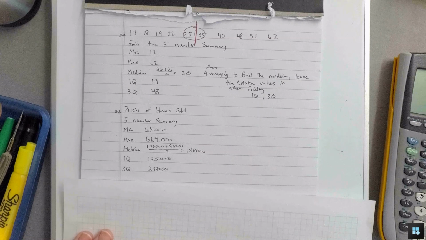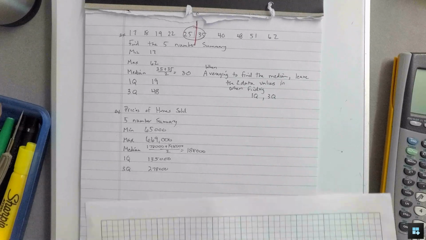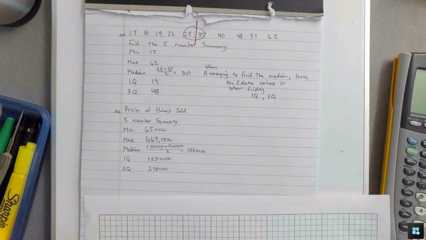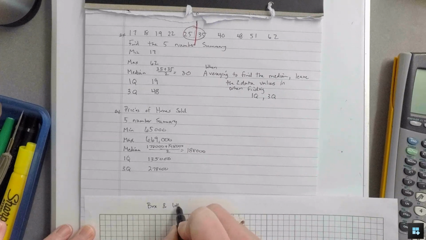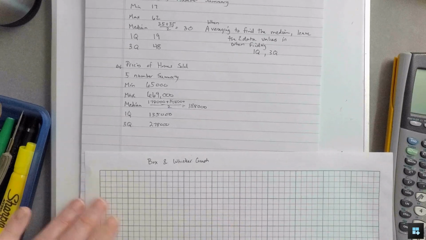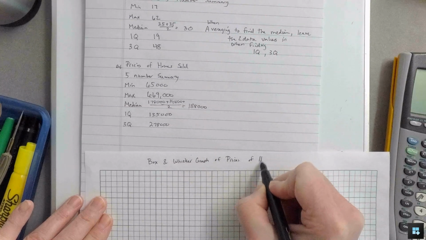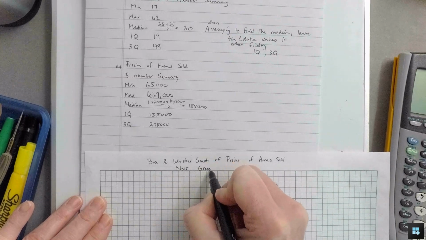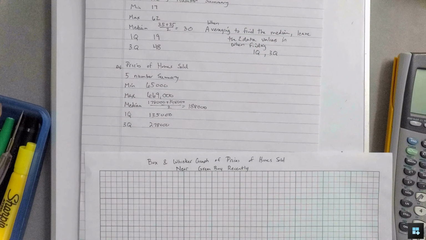So as always, you need a title, so call it what it is, a box and whisker graph or a box and whisker plot of prices of homes sold near Green Bay recently. Prices of homes sold near Green Bay recently.